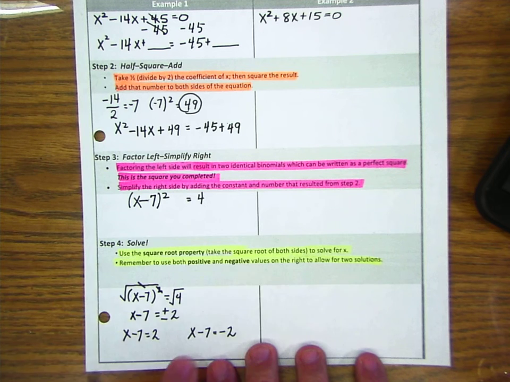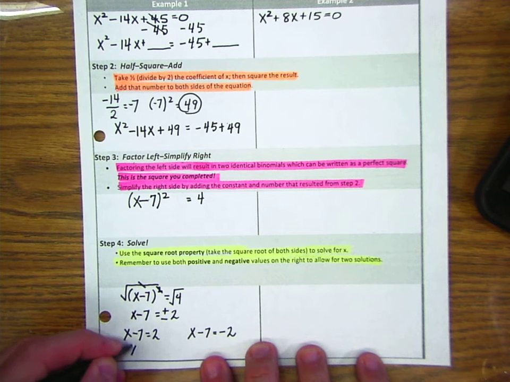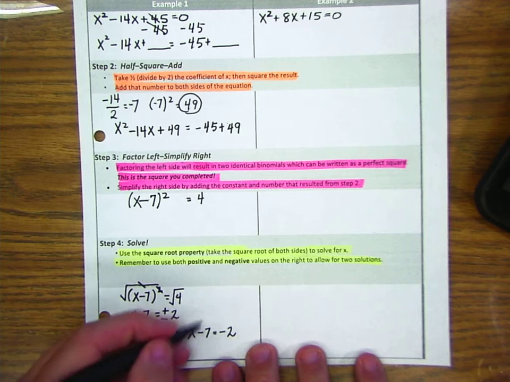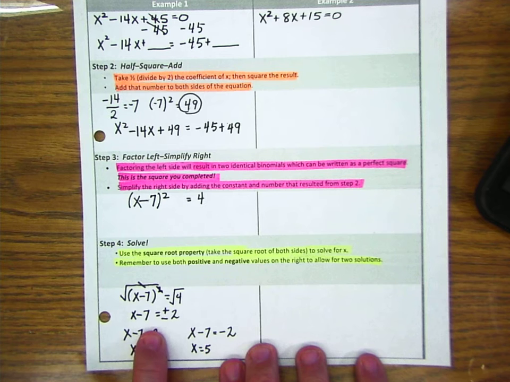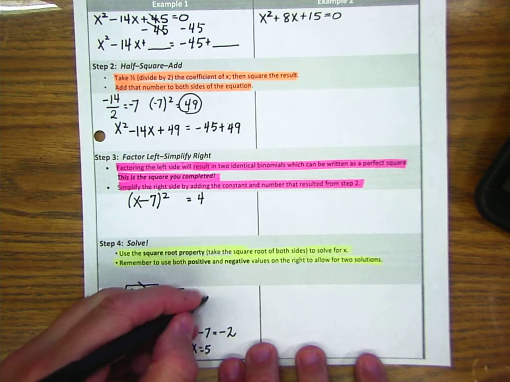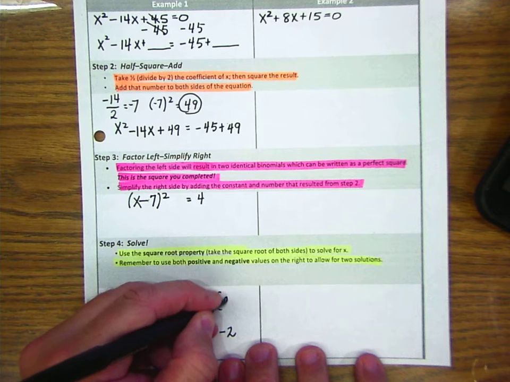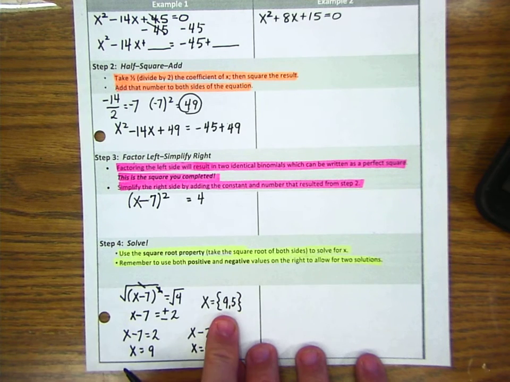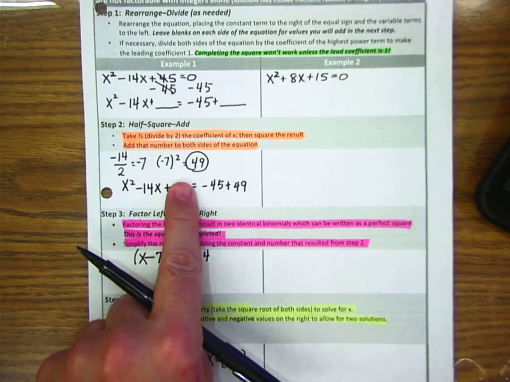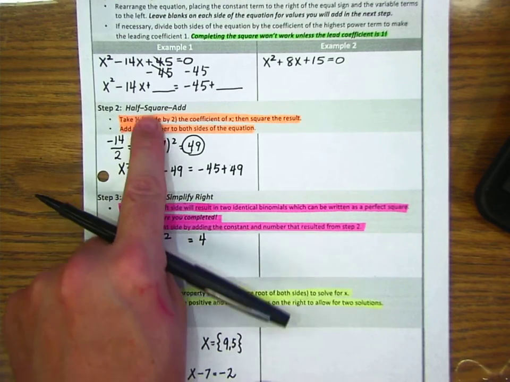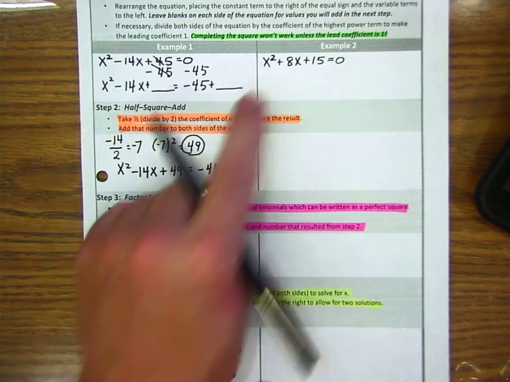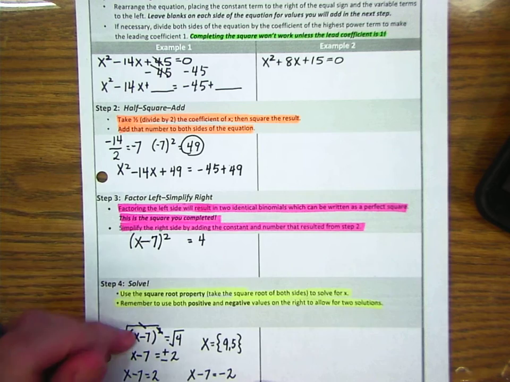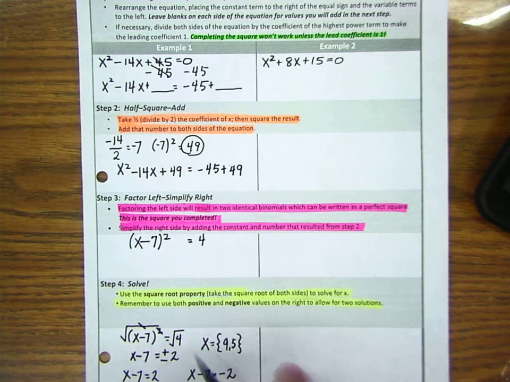And when I solve these 2 equations by adding 7 to both sides, I get x is equal to 9, and add 7 to both sides here, I get x is equal to 5. These are the 2 answers that solve these 2 equations, but together in set form, x equals the set of 9 comma 5, I have given you the answers that will solve this quadratic equation. If I plugged in 5 and 9, I'm going to see that both sides of my equation are equal to 0. Go ahead and stop the video, follow what we've done here on the left, and see if you can do what's here on the right. And we'll check back in 1 second. Go ahead and stop the video.